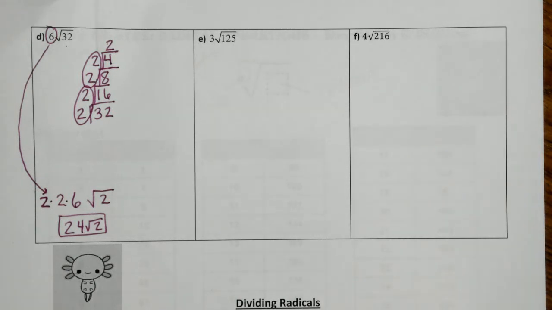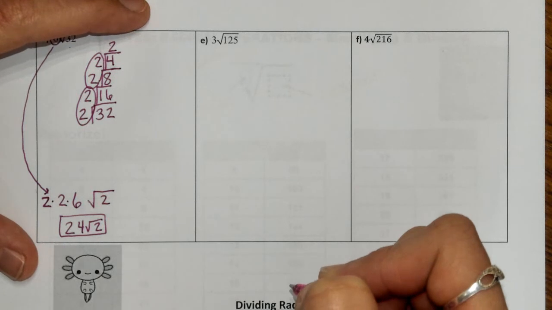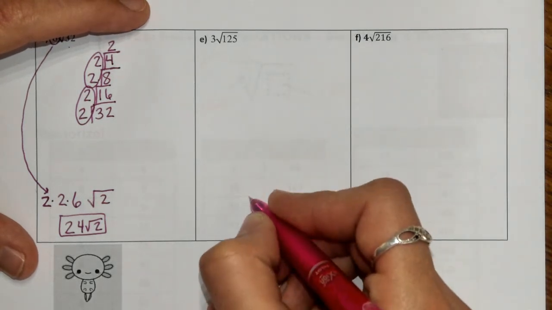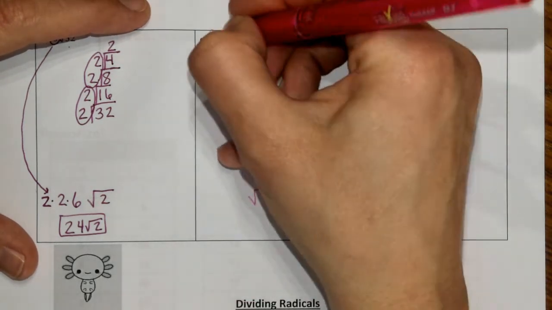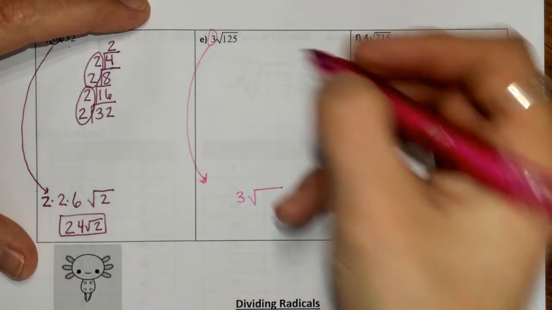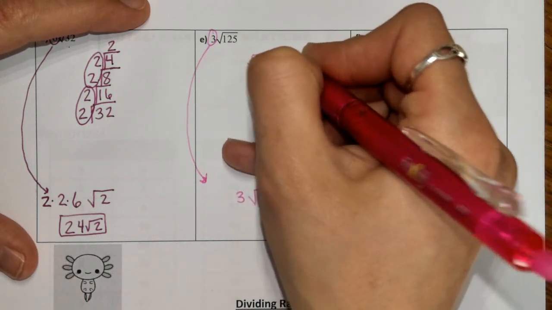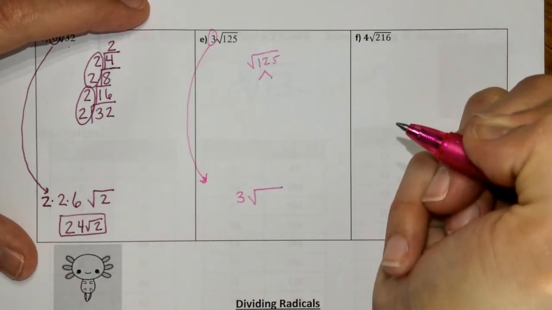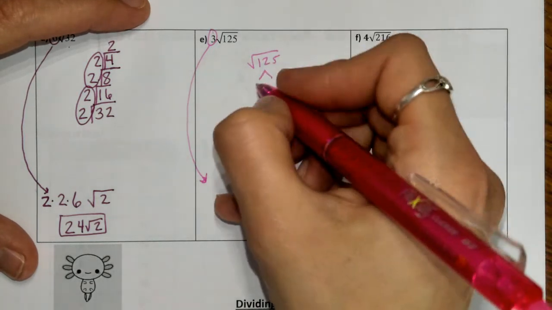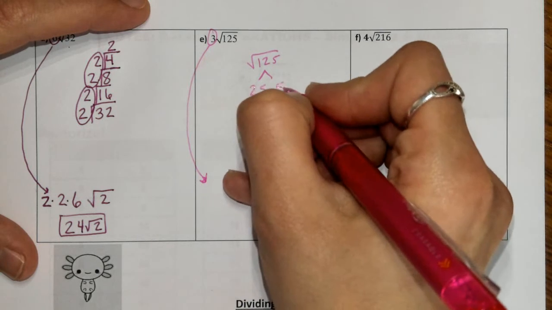We've got 3 square root of 125. So I'll go ahead and do the factor tree now. So we know we need that radical house, and we know that 3 is going to go sit and wait outside. So let's take the 125. I'm going to bring it over here. We break this down, and we could say, okay, well, I can multiply 25 times 5.